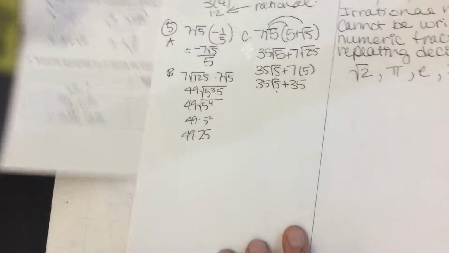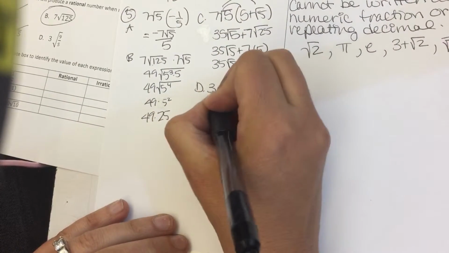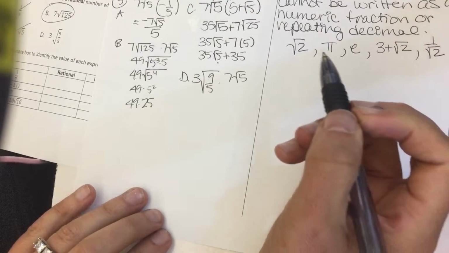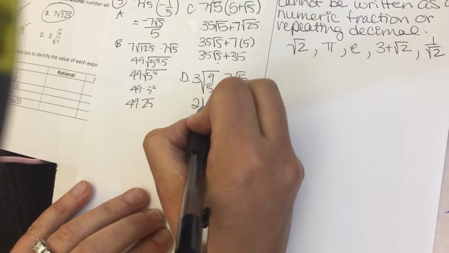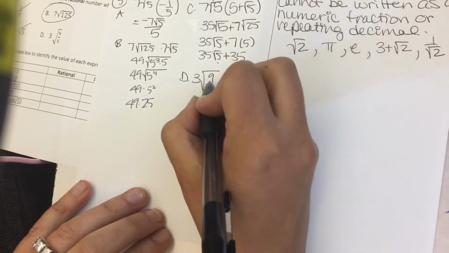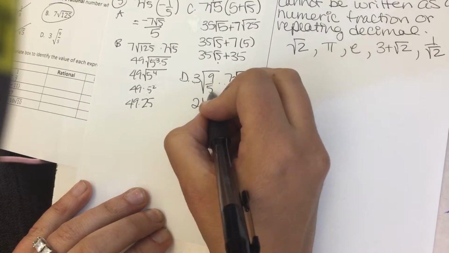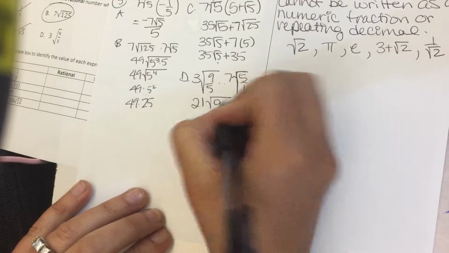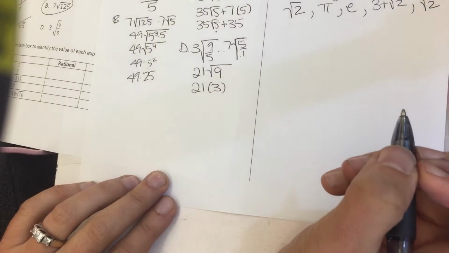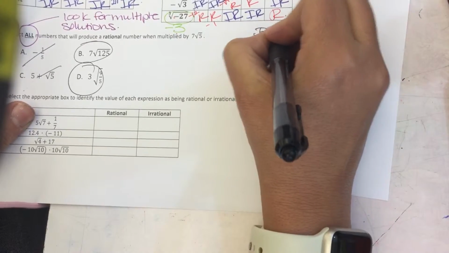And then for my last one here, I have D, 3 times 9 over 5 times 7 root 5. My 7 and 3 multiply to be 21. I can say that this is 5 over 1. So 9 times 5 is 45, but I'm going to divide by 5, so that'll end up being 9. Square root of 9 is 3, and 3 times 21 is rational. So I have 2 answers, B and D.